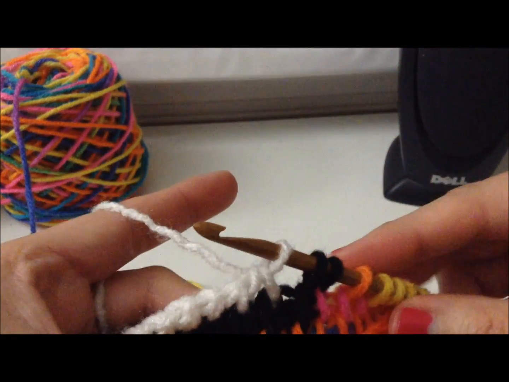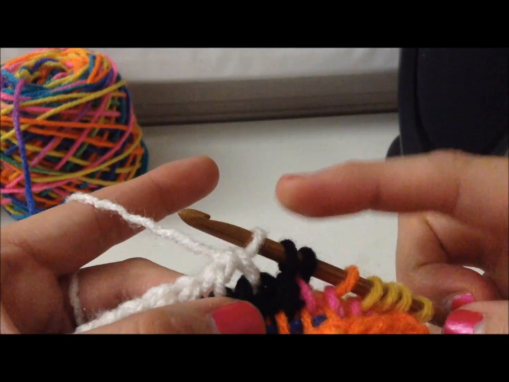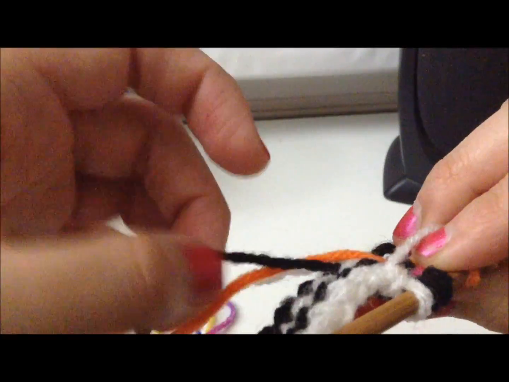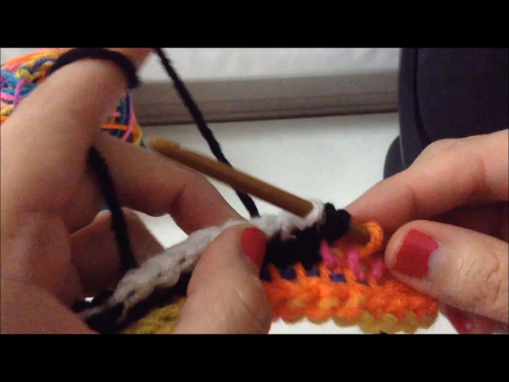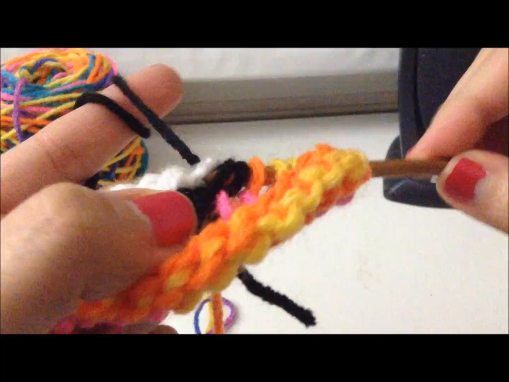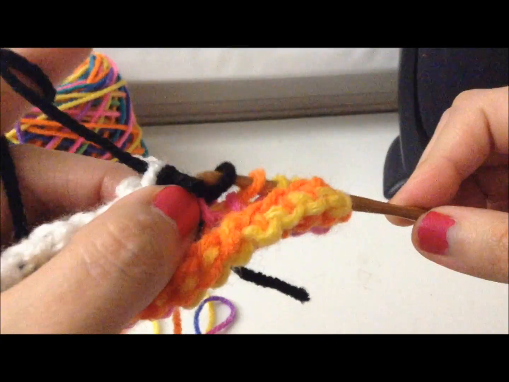And again, I know it's time to change or to pull through with the black because my second loop is black. So I will make sure this is on the right to lock it, and I will pull up from the left underneath with the black and pull through two. Oops. And pull through two.